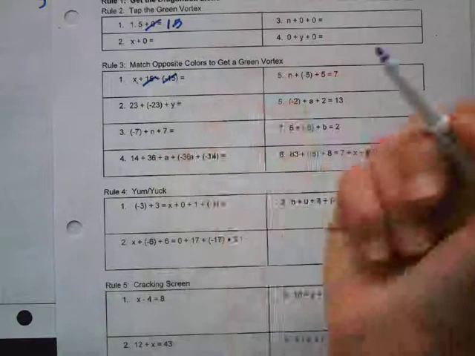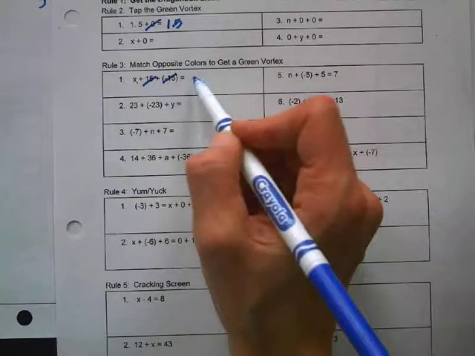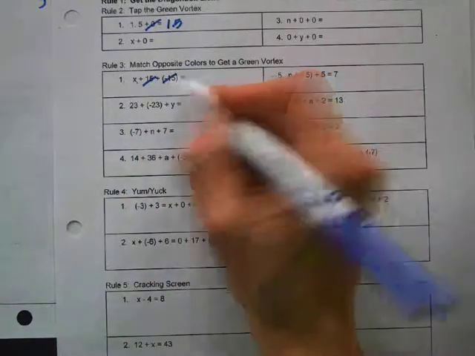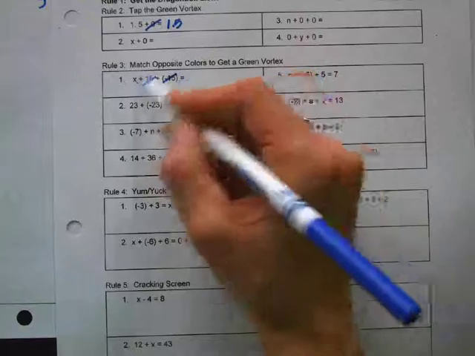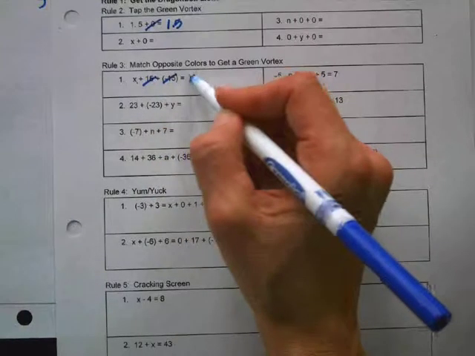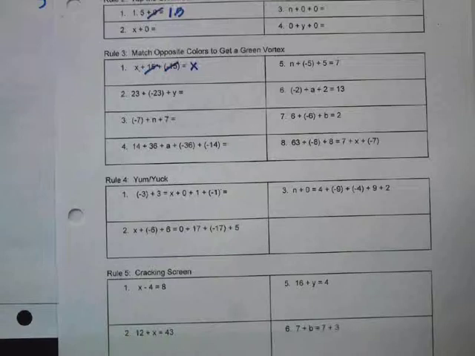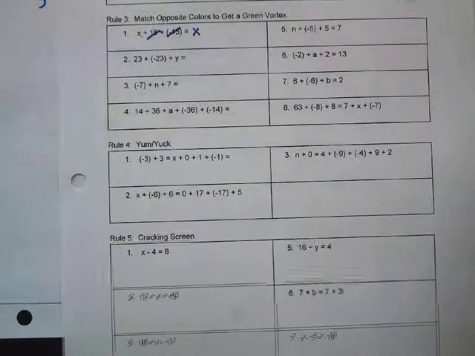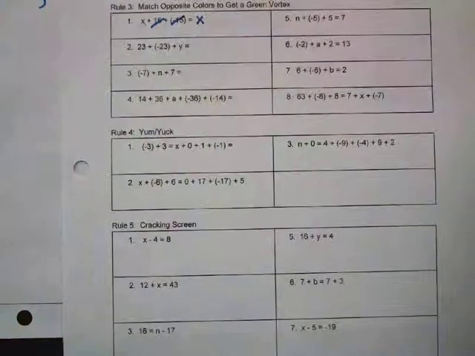So what do I really have? x plus this actually equals just x. That's all I got. Okay, so when you have things as you work through that you can cancel out, just literally cross them out and be like, okay, I would tap this out. It would end up being a green vortex.